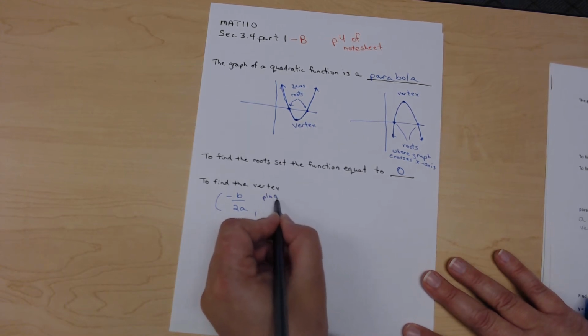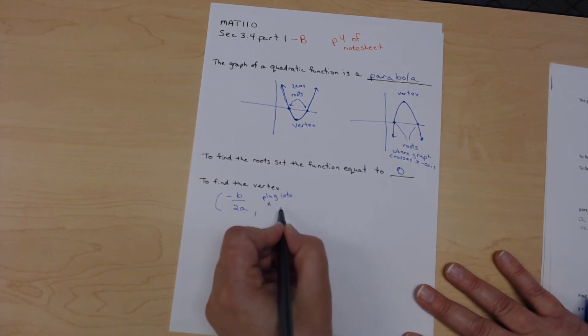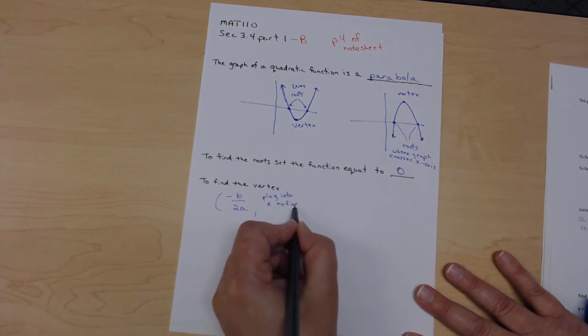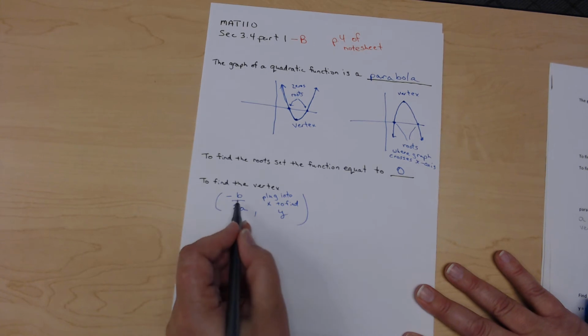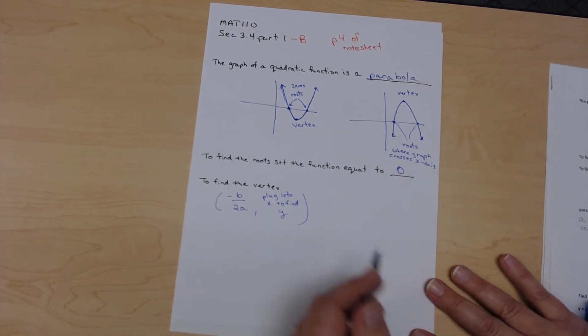Plug it into x to find y. You take this and you plug it in for x, and that'll give you y. Okay, and we'll do some examples, so don't panic.